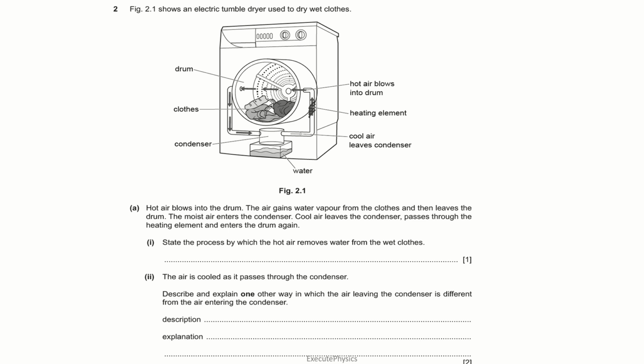Figure 2.1 shows an electric tumble dryer used to dry wet clothes. So this is your drum, and this is the air which is passing out from the drum to the condenser. The condenser has some water over here, and from the condenser, cool air moves out through a heating element, and from the heating element, air is blown into the drum. Okay, so you understood the setup.